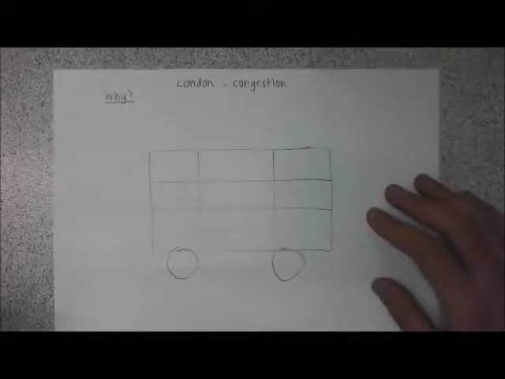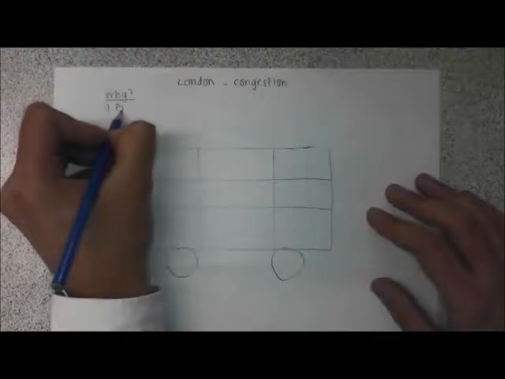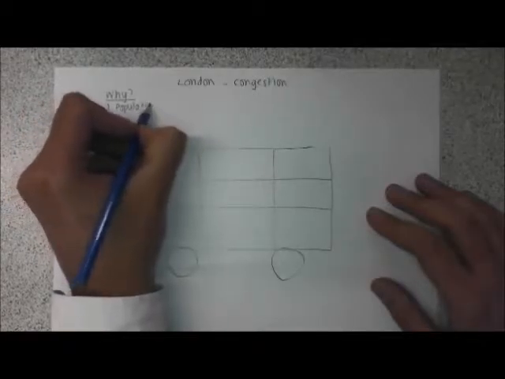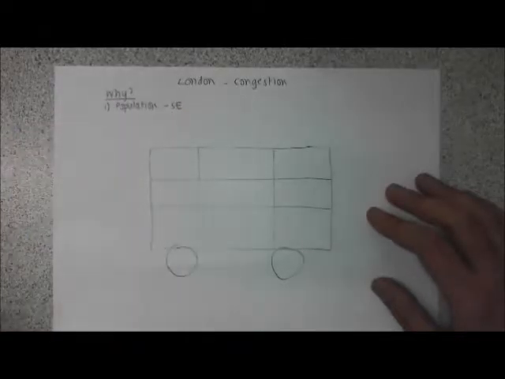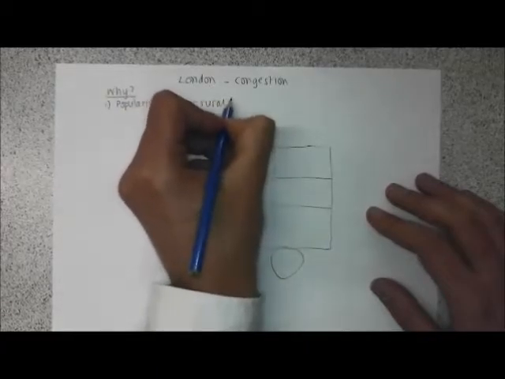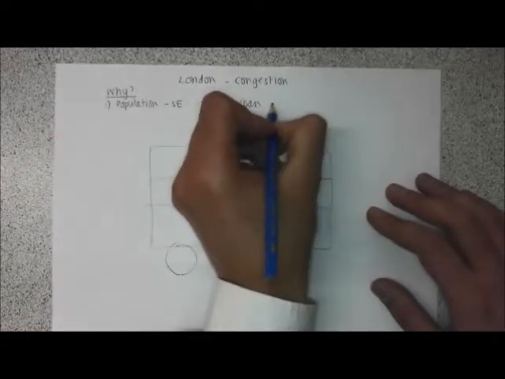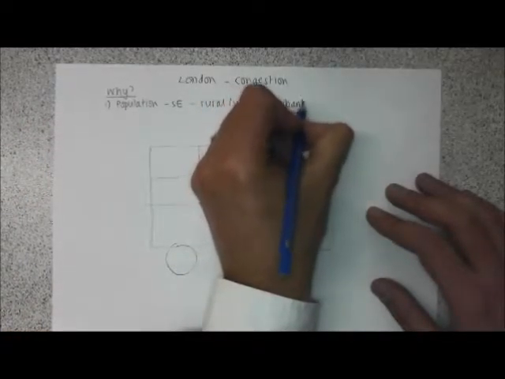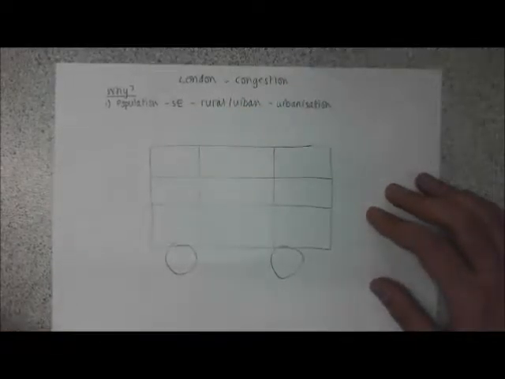Okay. Now, one of the most important things is to understand why congestion occurs in the first place. And some of the reasons for that begin by, well, obviously we've just got population growth. There's been massive population growth within the UK, and particularly within the southeast of England, mainly due to rural to urban migration. But also, as we know, increasing levels of urbanisation, and we know that natural increase within urban areas is much higher than outside because of the numbers of young people within urban areas.